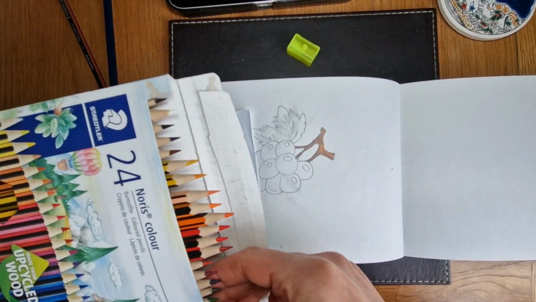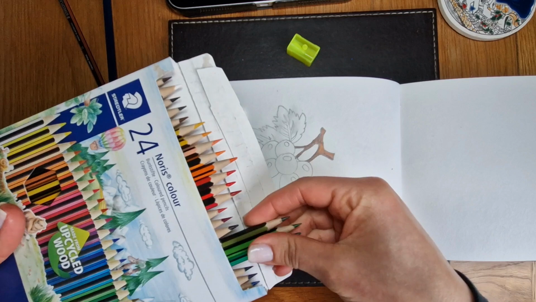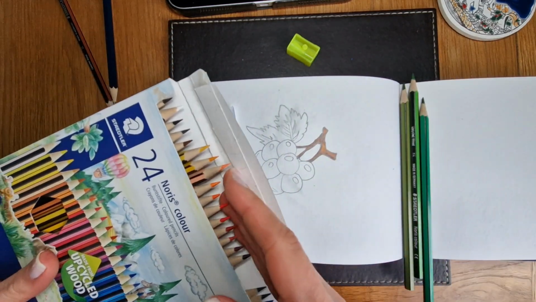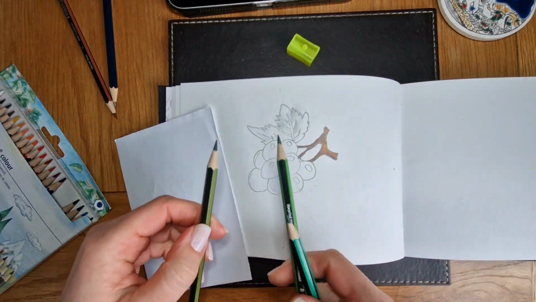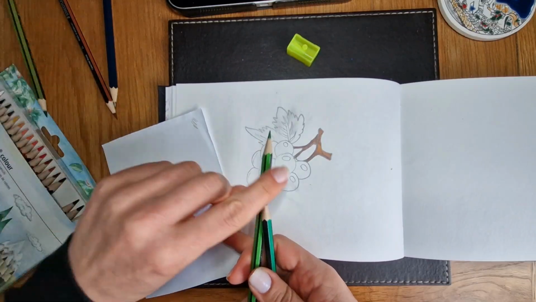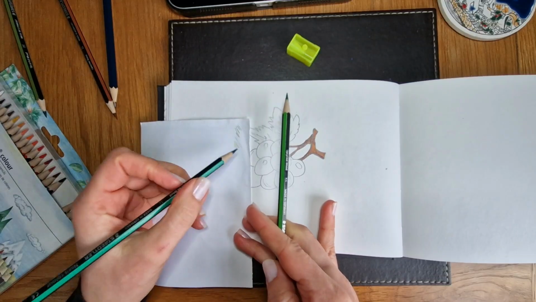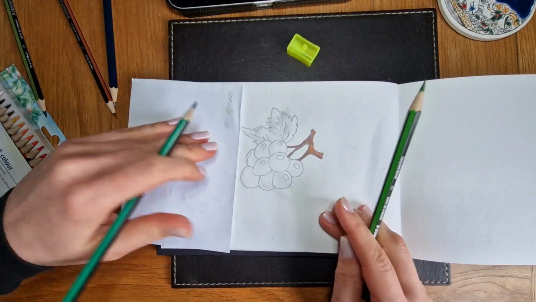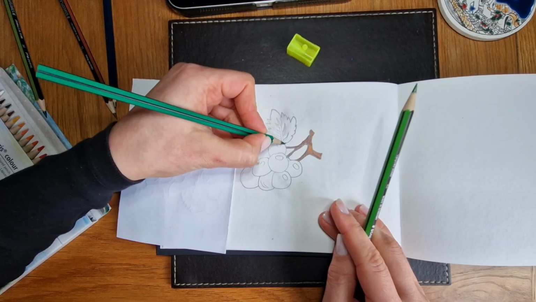So the green ones. I did sharpen all the pencils beforehand. I've done it this morning actually. So they're all looking nice and sharp. Okay, so what color do I have here? Yeah, I don't think I've got that. That's a nice color. And then that's a nice color as well. So the darker color is here.